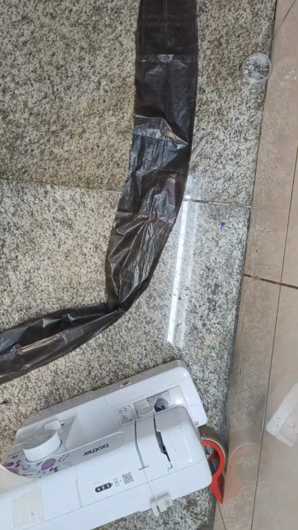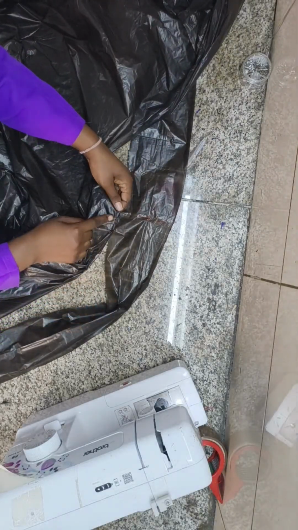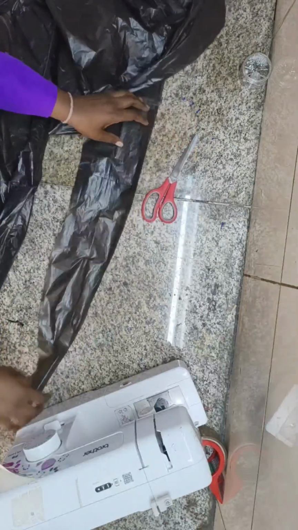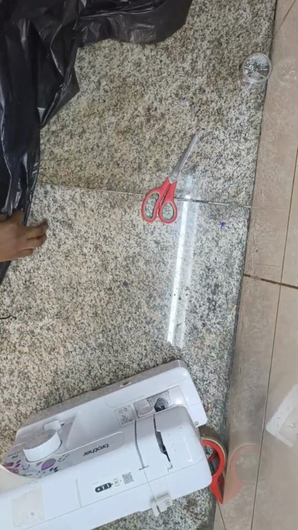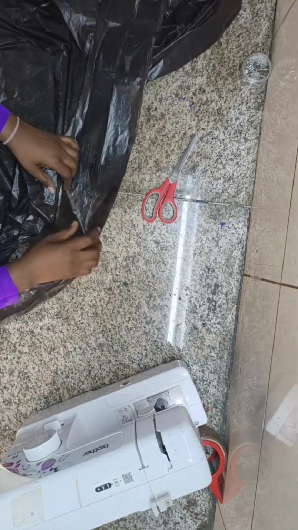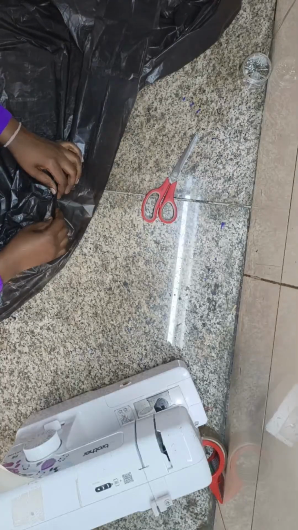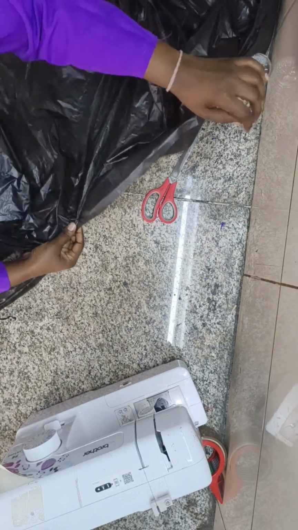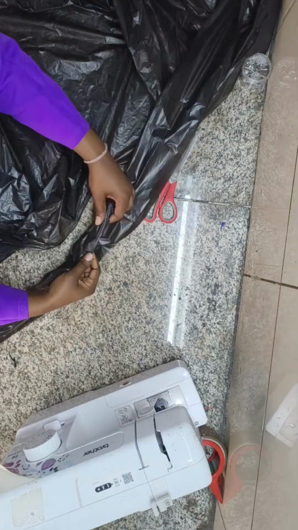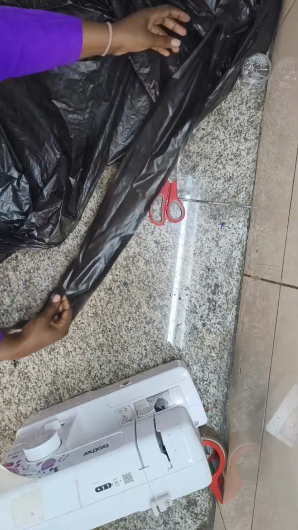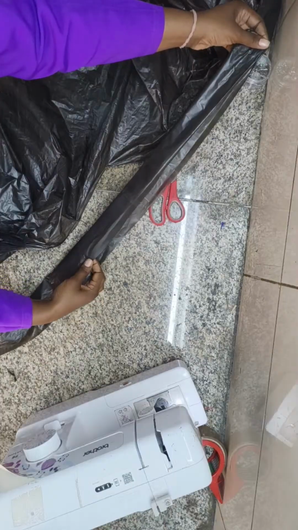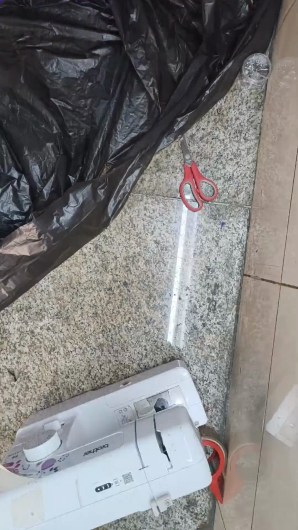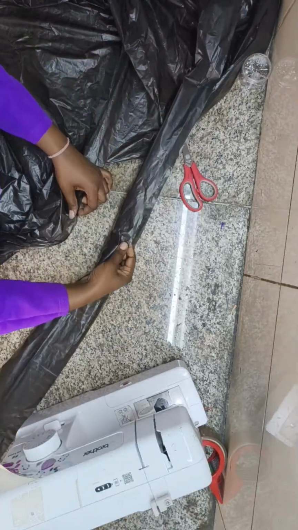So I'm going to come on the wrong side. I'm going to sew the right side. This is the right side, the side that is going to show outside. I'm going to get this side in the center, remember. So this is the point.